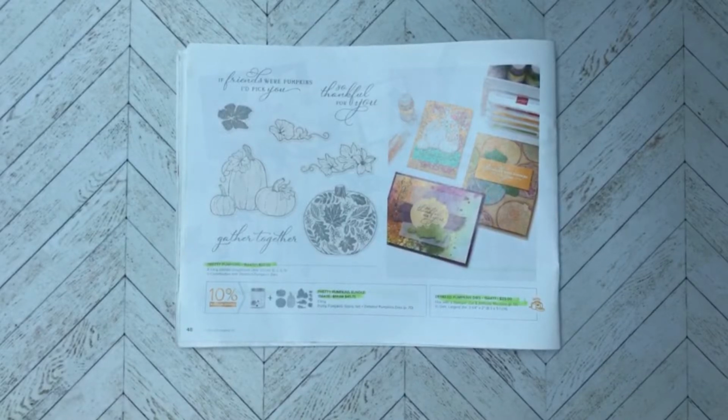So basically, the October happenings. When I think about October, one of the things that comes to mind is people start visiting the pumpkin patches. So, with that in mind, I was inspired to create the card that we're going to do today.